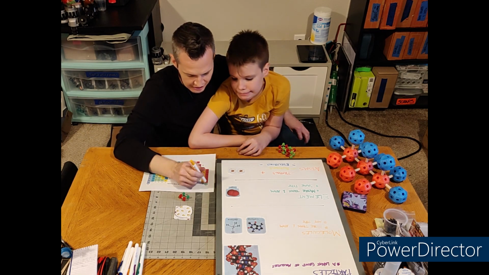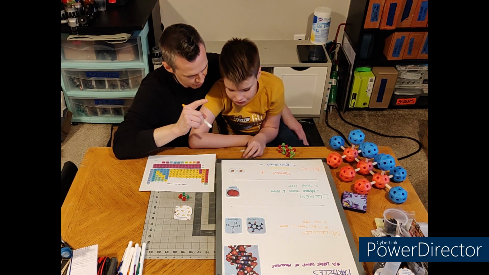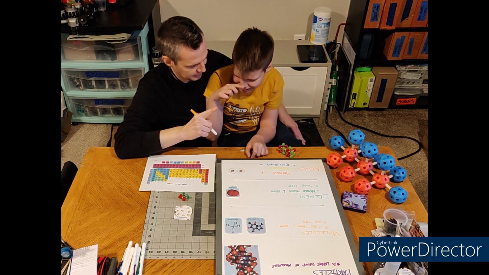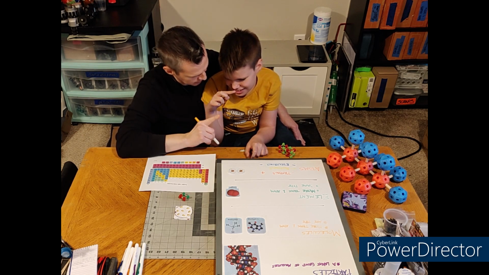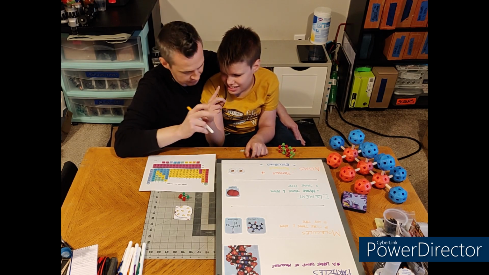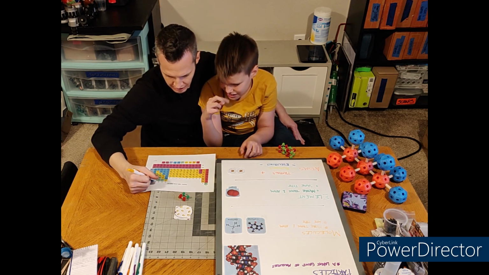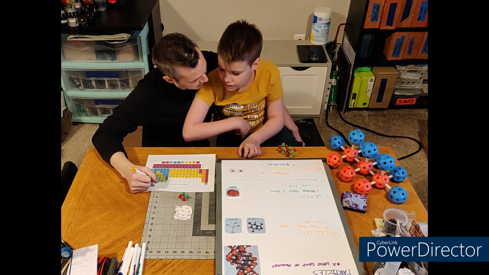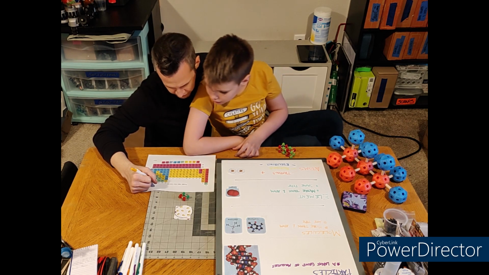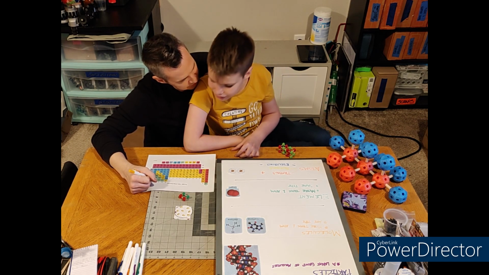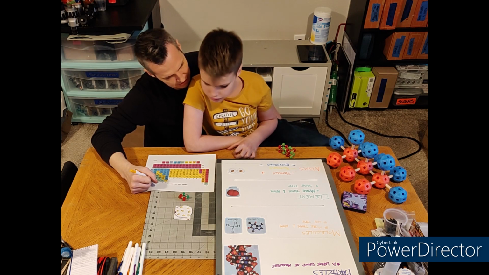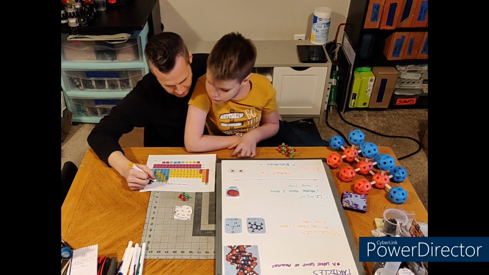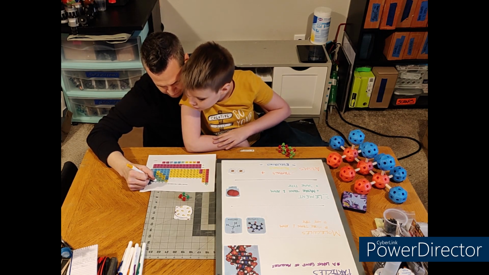Every time you have one proton for a normal element, you'll also have a neutron. So if you have oxygen, you've got 8 protons and 8 neutrons. It says 8 right there. See the 8?